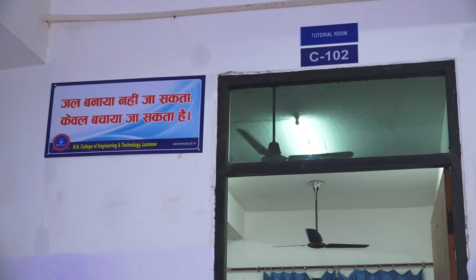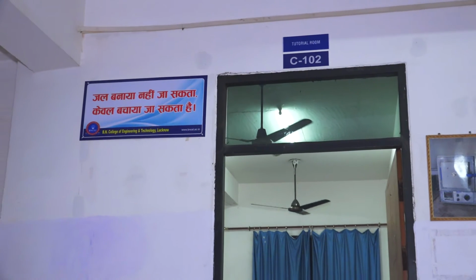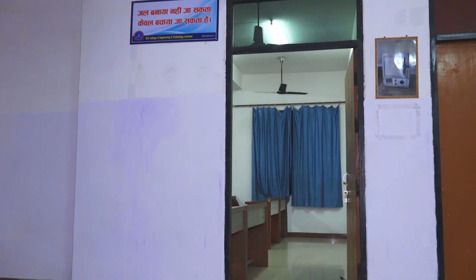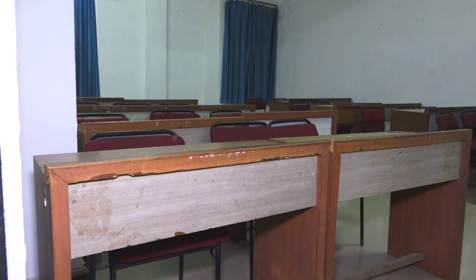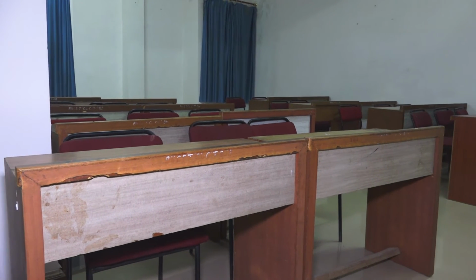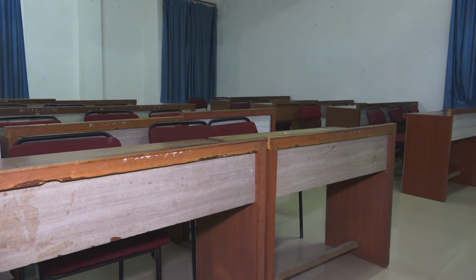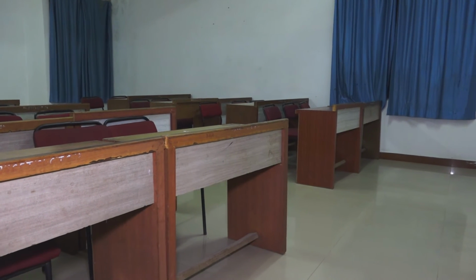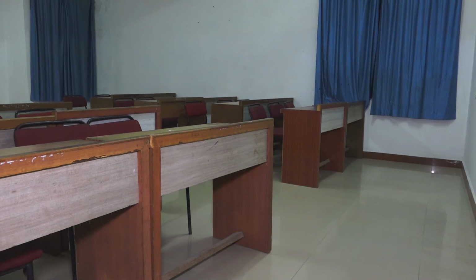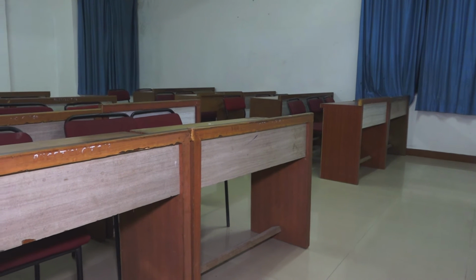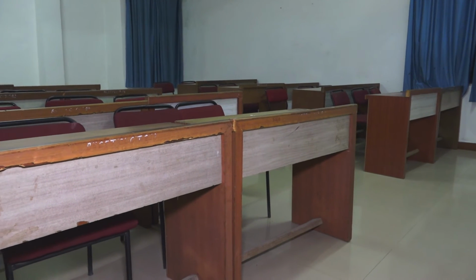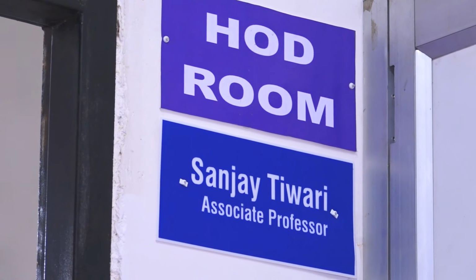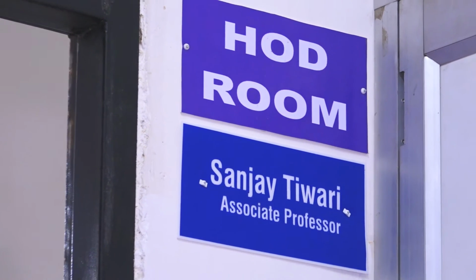Mechanical engineering department have additional facility of tutorial rooms. This is head of department room.